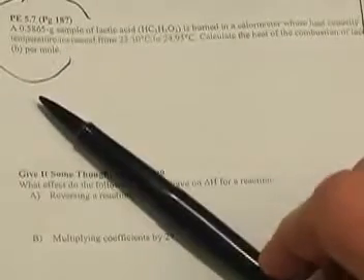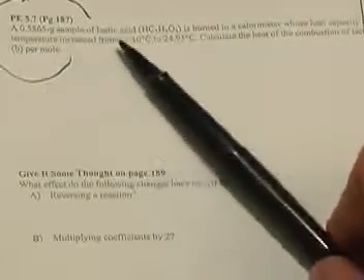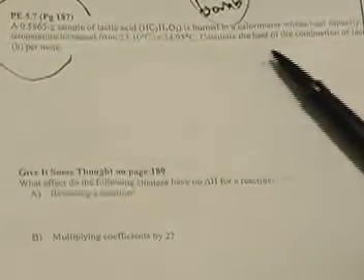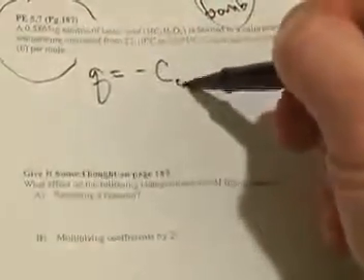It says a 0.5865 gram sample of lactic acid is burned in a calorimeter, and it should say bomb calorimeter, although it doesn't in the question, but that's what it's illustrating, whose heat capacity is 4.812, and the temperature is increased from 23 to 24, indicate the heat of combustion of lactic acid per gram and per mole. Well, to solve this problem, we use the same equation that we just did. Q is equal to C sub cal times change in temperature.